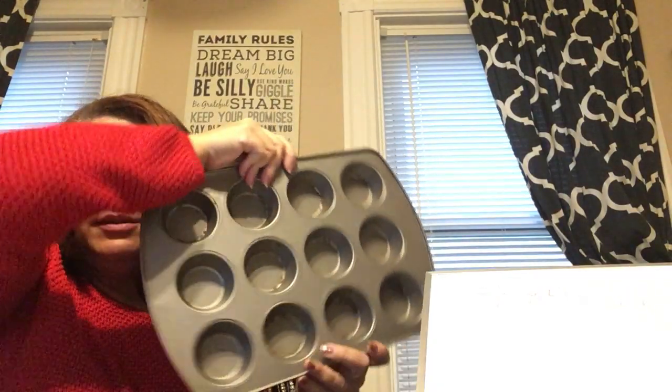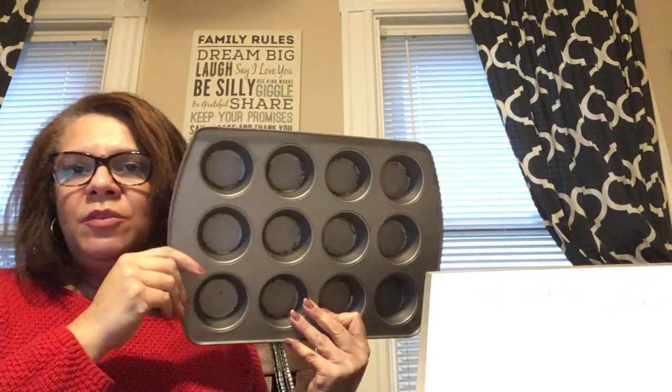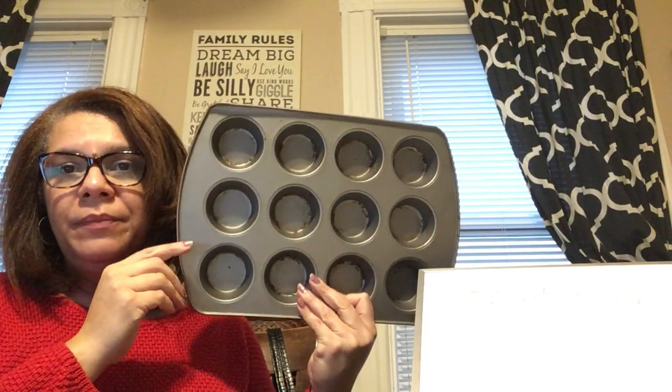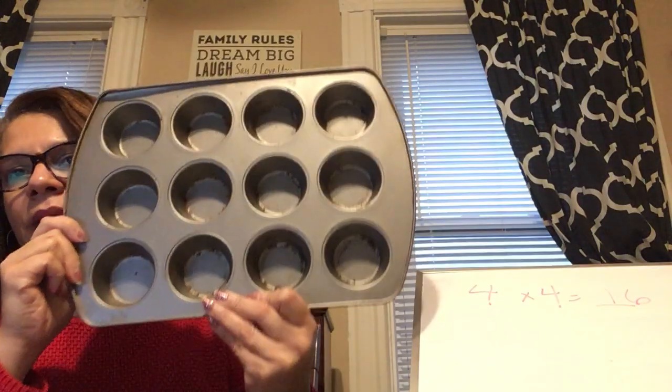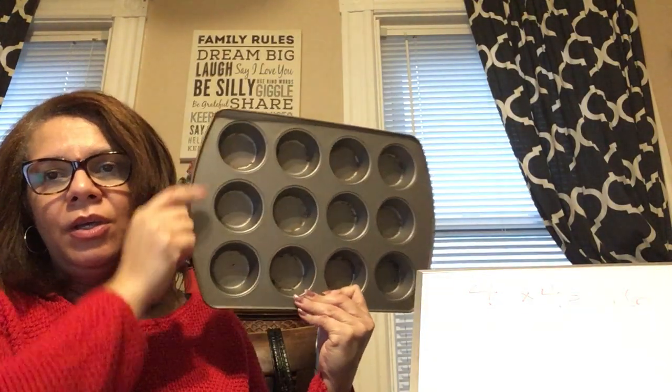So we have 3 columns of 4, and we could flip it over, right? The commutative property says that it doesn't matter the order. So we have 3 rows of 4. 3 rows of 4. So what multiplication equation can we write showing 3 rows of 4?